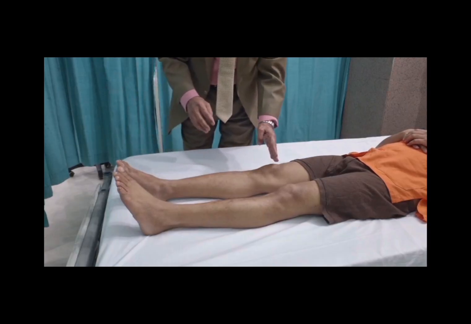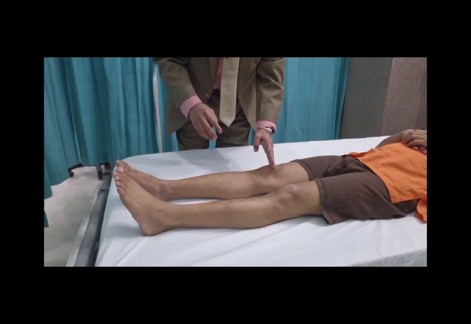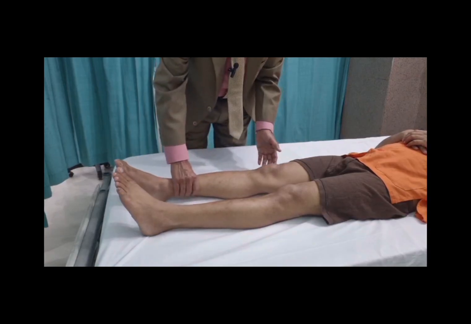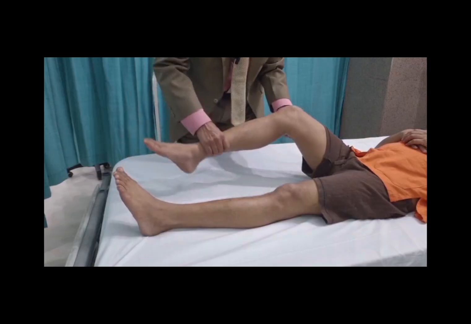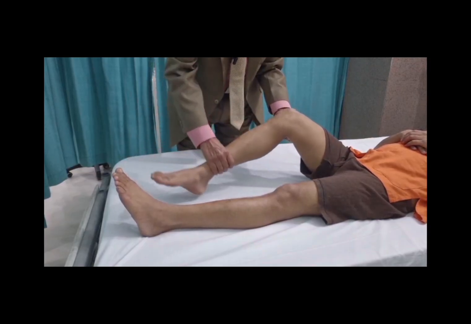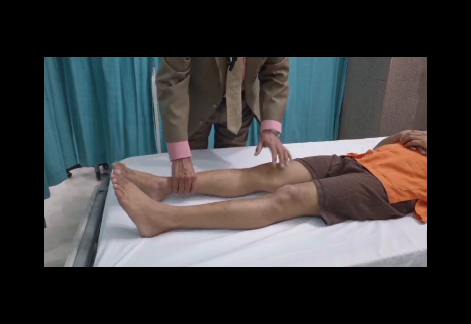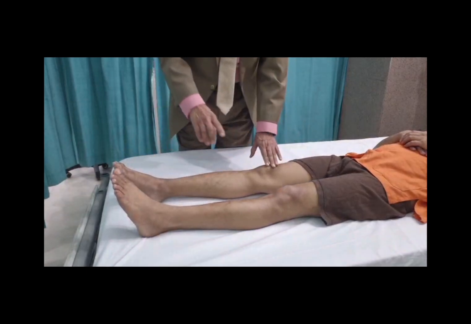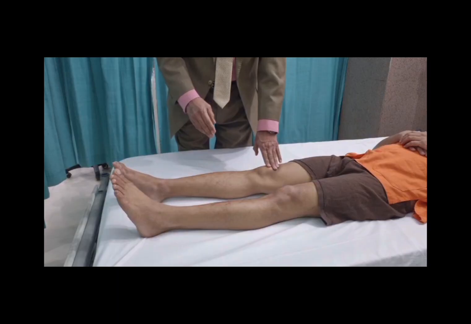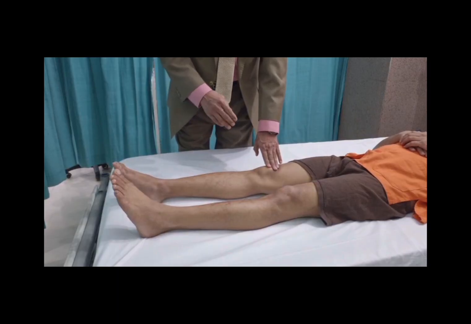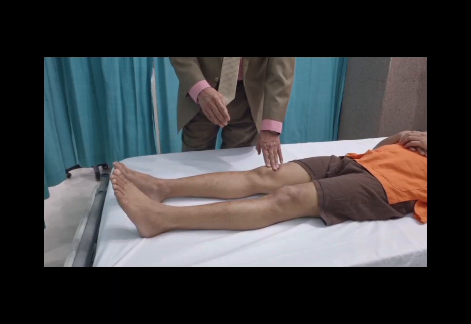Then you check the tone at the knee joint. For the knee joint, ask the patient just to relax the limb, passively move it, flex and extend it, and feel the resistance. Slight resistance, if present, indicates the normal tone. It may be increased or it may be decreased. Increased indicates the upper motor neuron type of lesion.